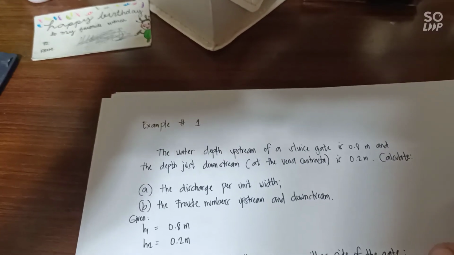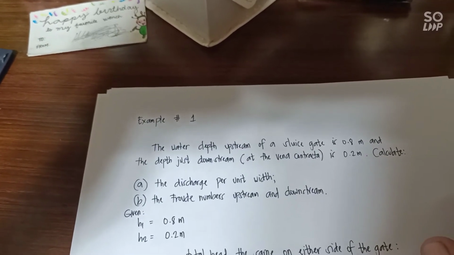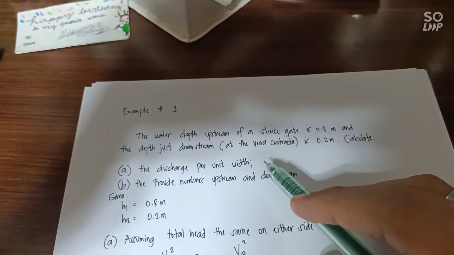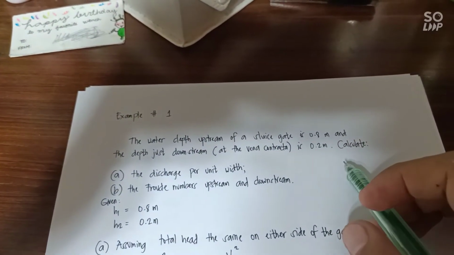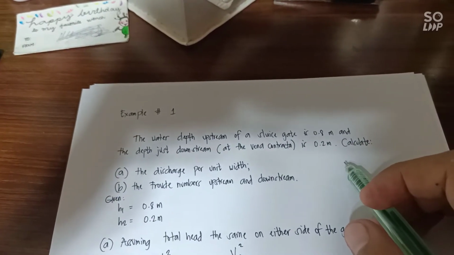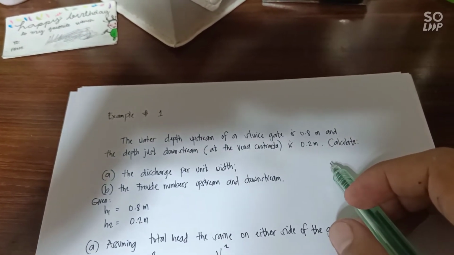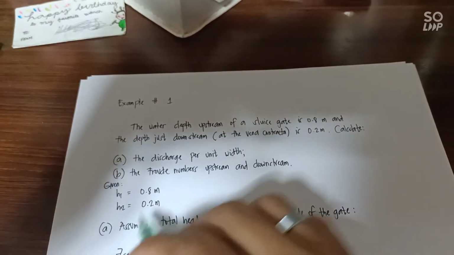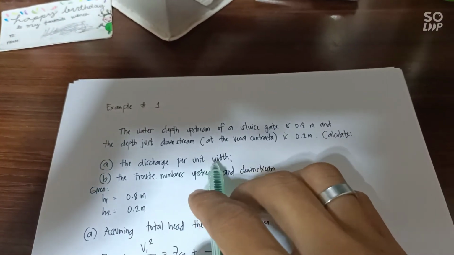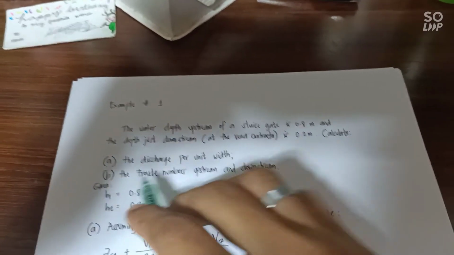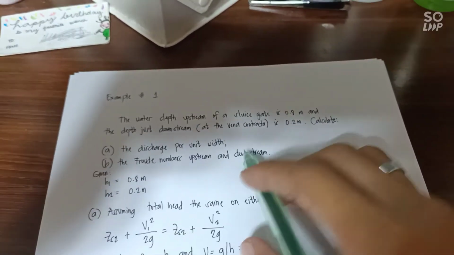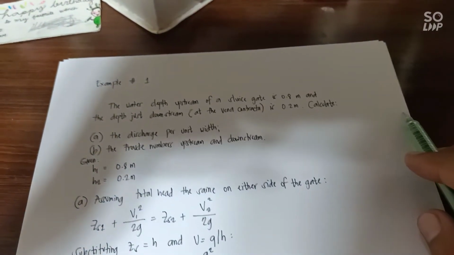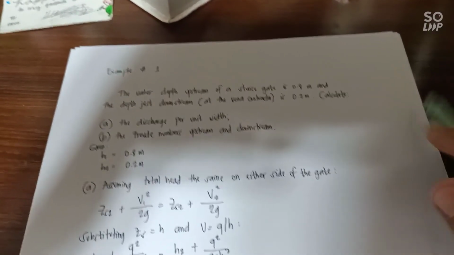Hello guys, this is example number 1 of open channel flow. The water depth upstream of a sluice gate is 0.8 meter and the depth just downstream at the vena contracta is 0.2 meter. Calculate A, the discharge per unit width, and B, the Froude numbers upstream and downstream. The given heads: H1 is 0.8 and H2 is 0.2.